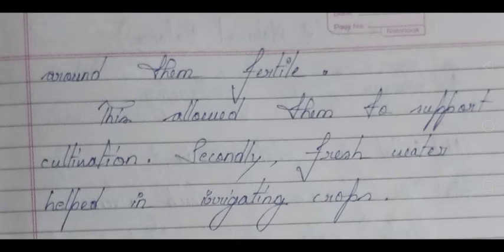Secondly, fresh water helped in irrigating crops. With this, the lesson of agriculture ended here.